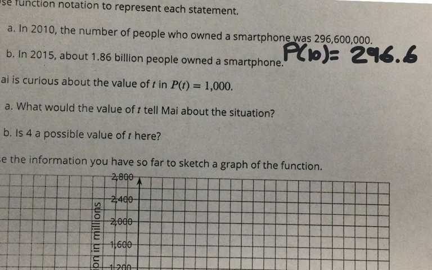So we always stick with 2000, whatever year. Yes, because they have established what the variable means. And the variable is the number of years after 2000. Now, you could set up your variable however you wanted to, but in a lot of word problems you will see it set up just like this.